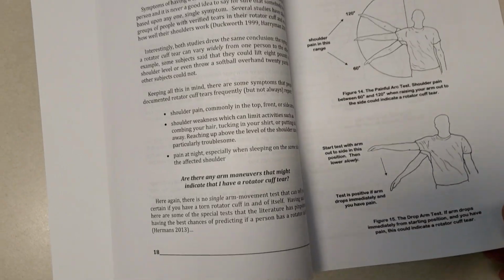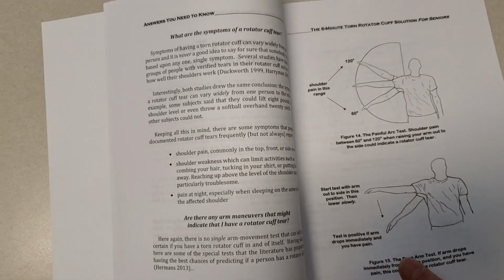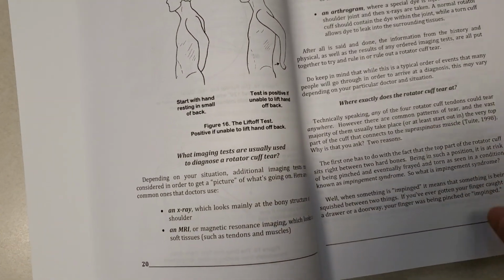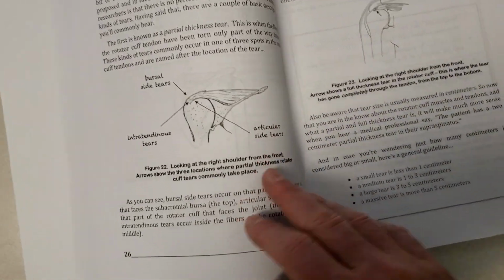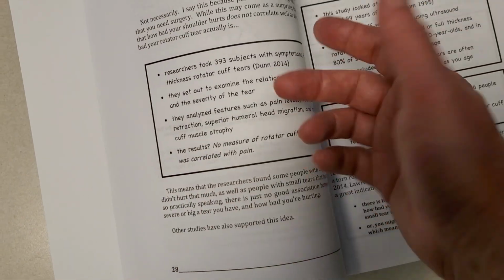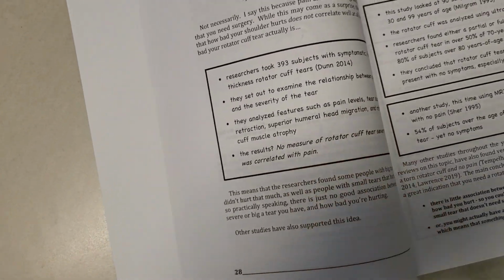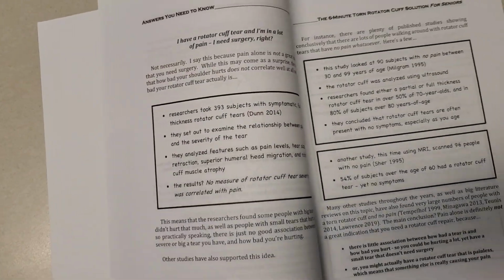What are the symptoms of a rotator cuff tear? Are there any arm maneuvers that might indicate I have a tear? Where does it tear? Are there different kinds of tears? Here's an interesting one. I have a rotator cuff tear and I'm in a lot of pain. I need surgery, right? Well, not really.